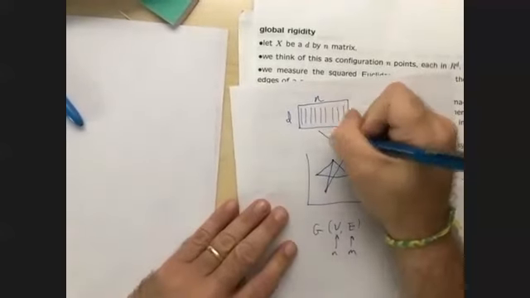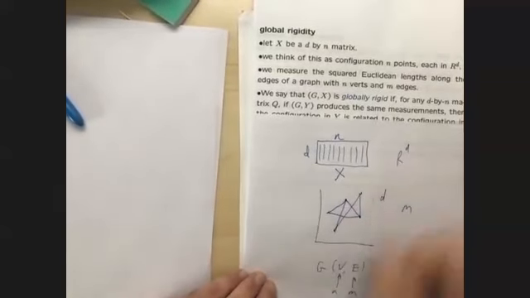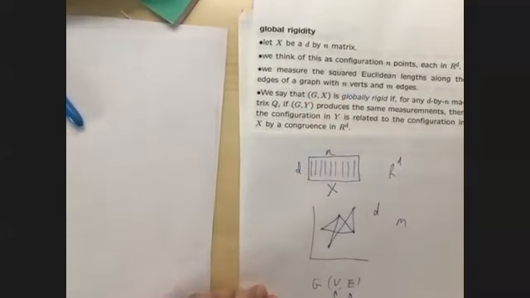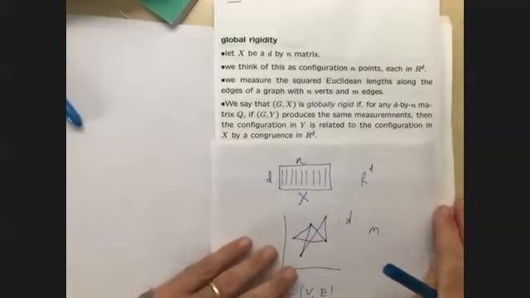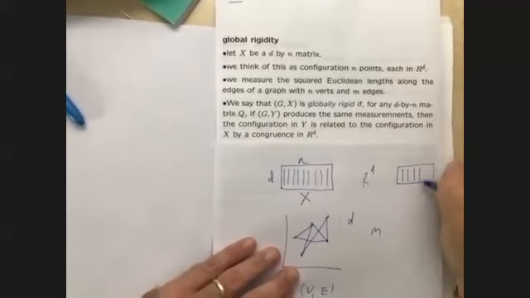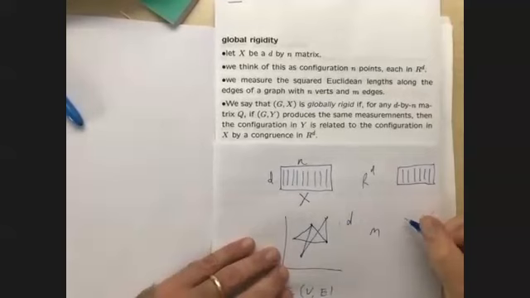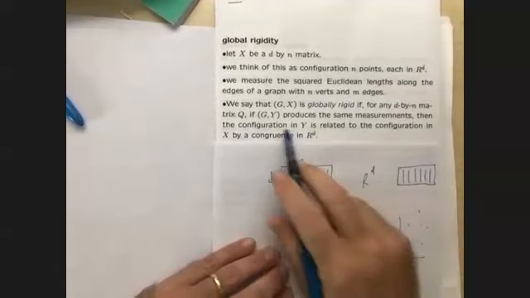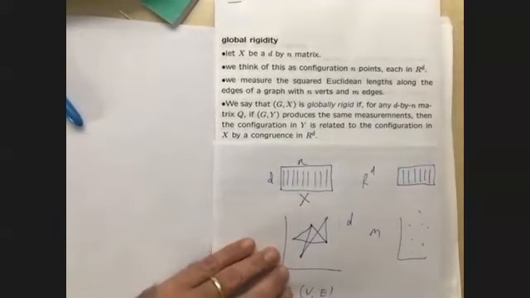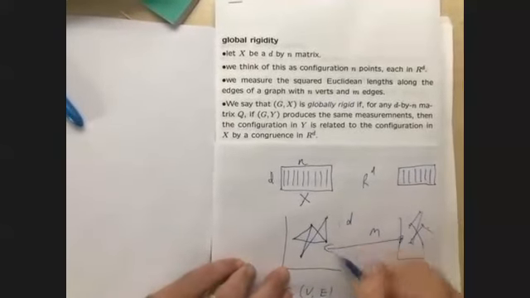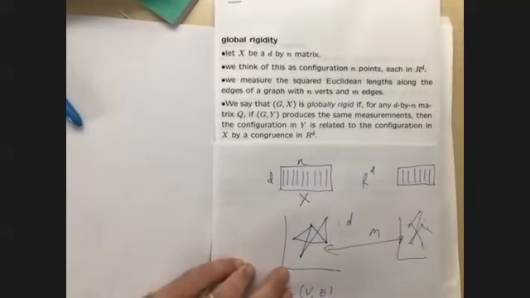We have a configuration, and the matrix X describes that configuration. Here are the points, I measure them. So I'm going to say that the pair (G, X) is globally rigid, and I'm going to define this. If I have another matrix Y, which describes a different placement of the points, or some placement of the points, but it produces the same measurements, so all of the associated edge lengths match between X and Y.